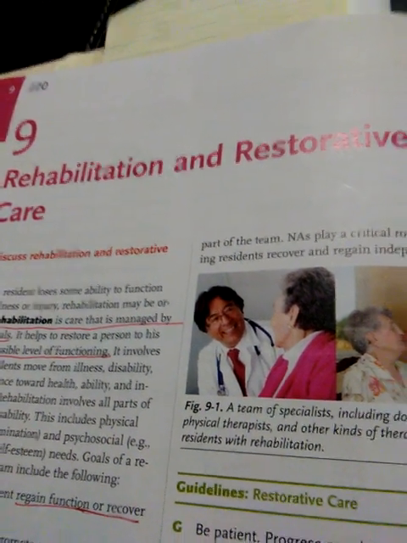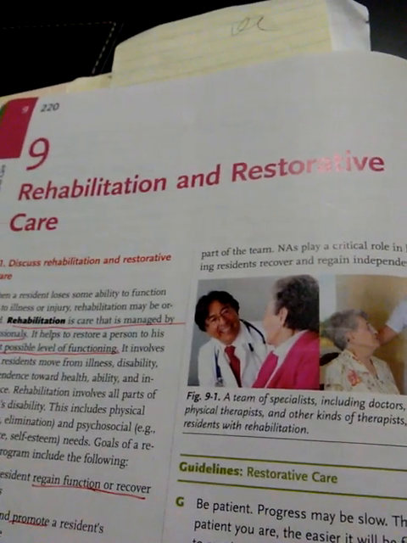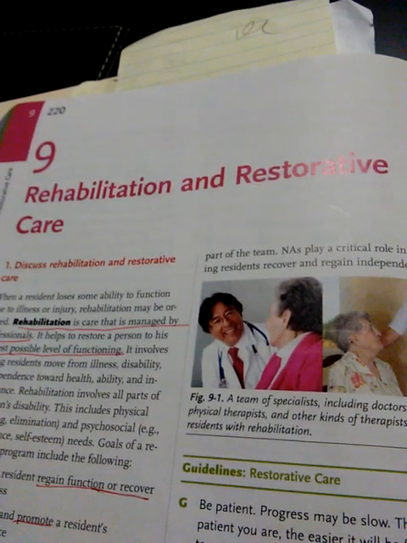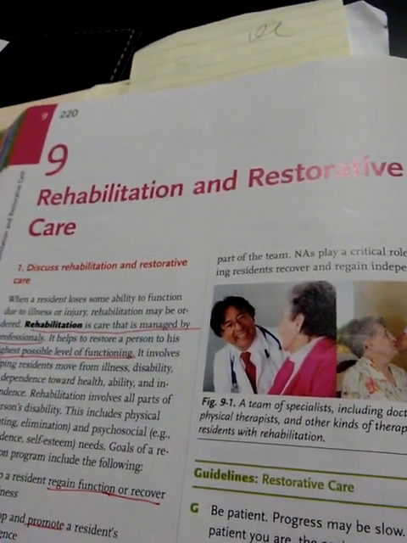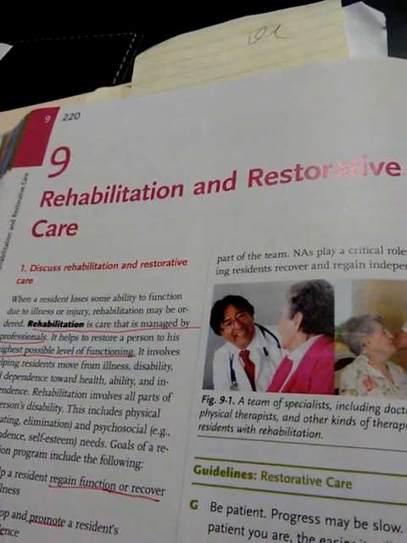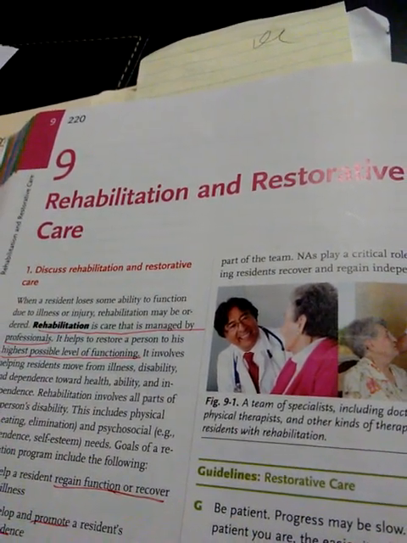Okay, we're doing Rehabilitation and Restorative Care. That's our Chapter 9, page 220, in our Hartman book. Discuss rehabilitation and restorative care.